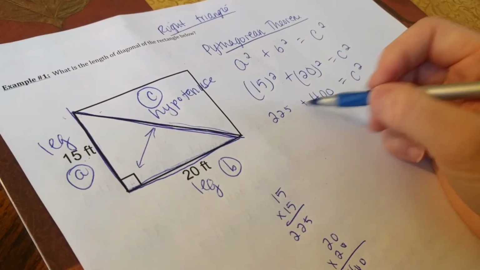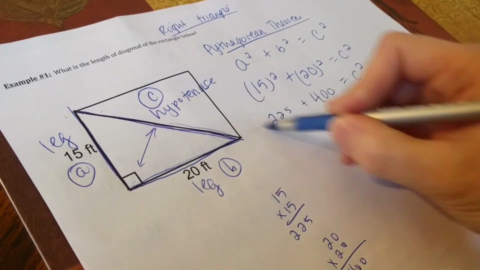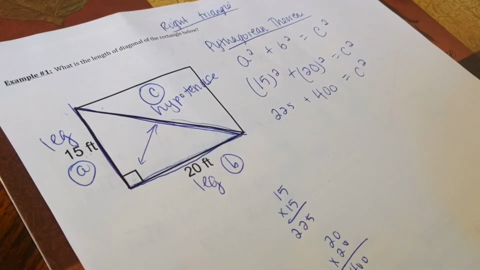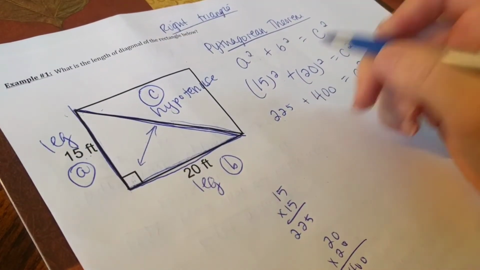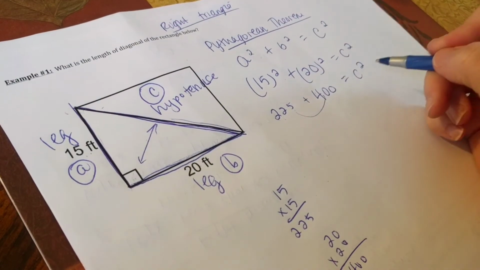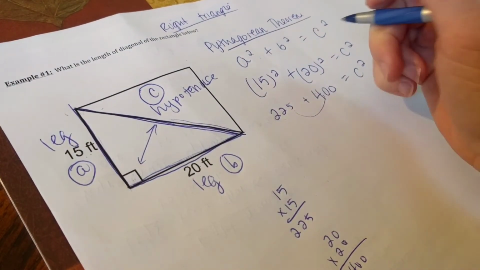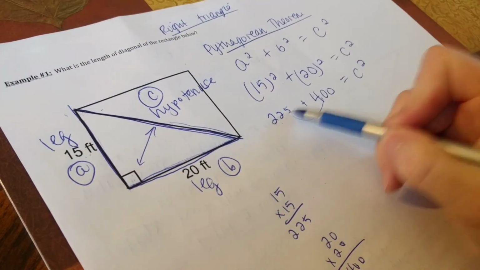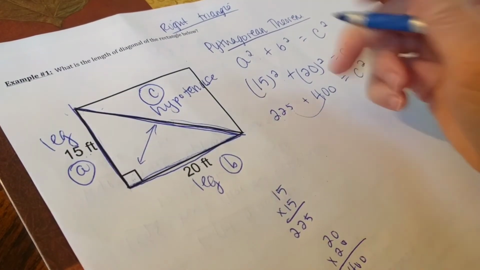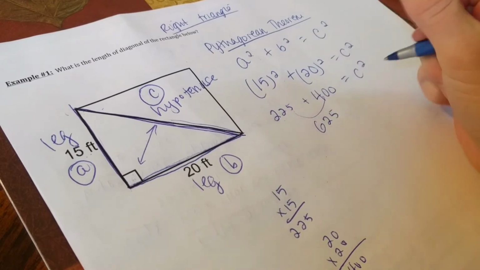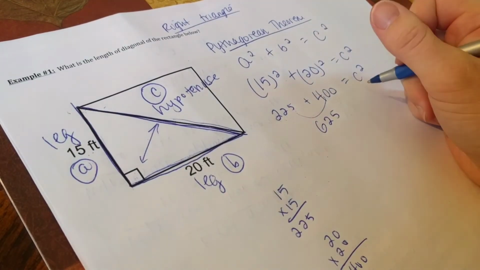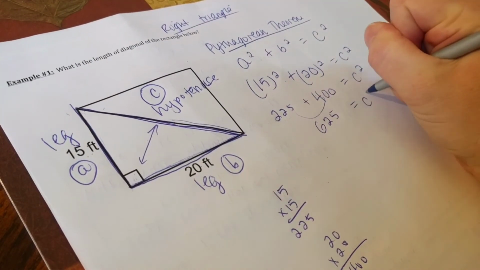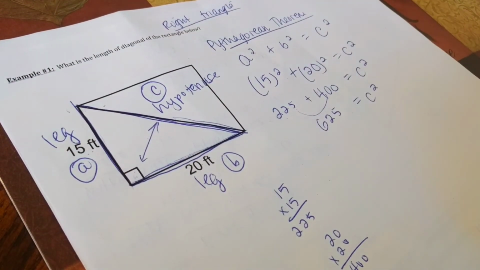All right, so let's further solve this. These two terms are whole numbers, so let's add them together. We can combine them. What's 225 plus 400? Sorry, guys. 225 plus 400 is, I already said the answer, 625. And it equals c squared.